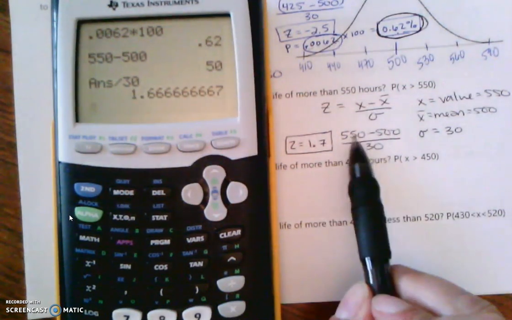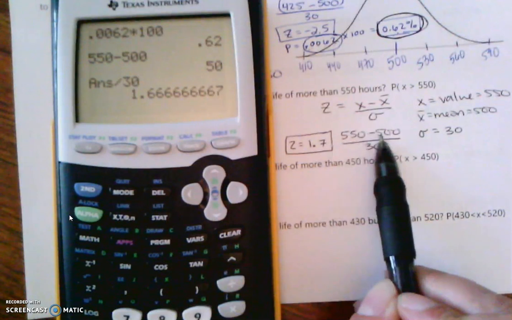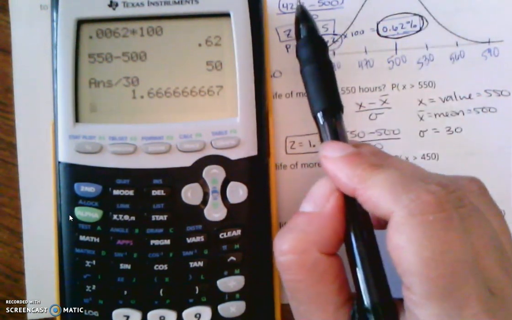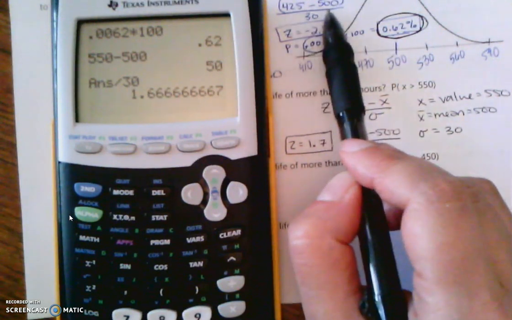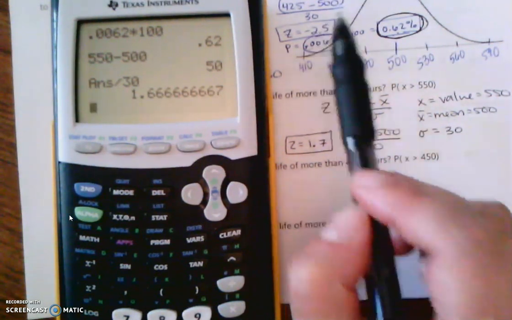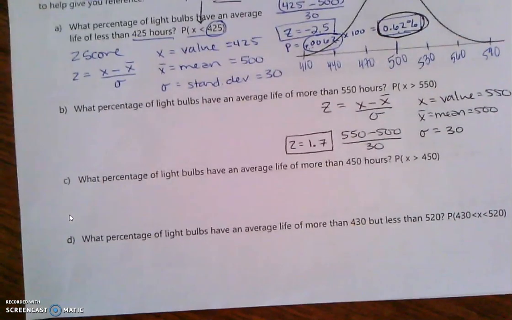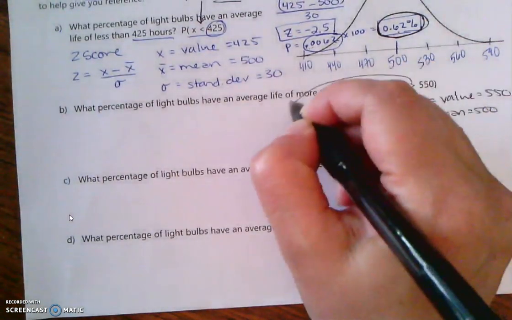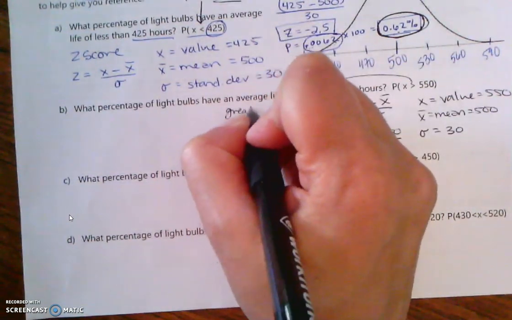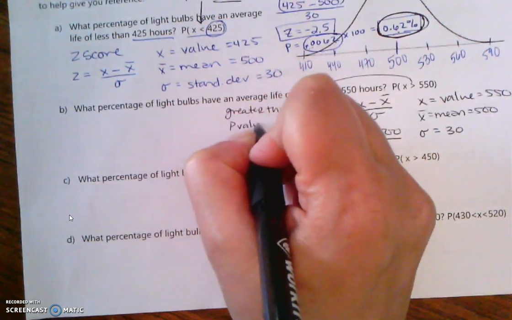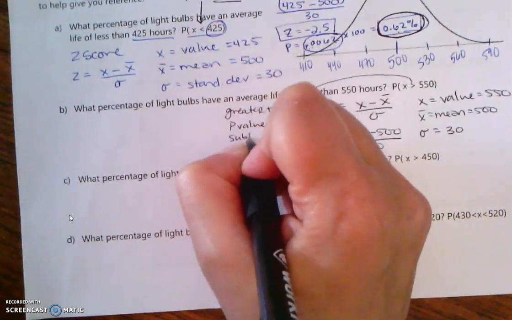You will start to notice that if your value that you're given is bigger than your mean, it's going to be a positive number. In the previous question, our value was smaller than our mean, which is why it was a negative number. Now, here's the trick with this one. This problem is greater than. Because it's greater than, whatever our p-value is, we're going to have to subtract from 1.